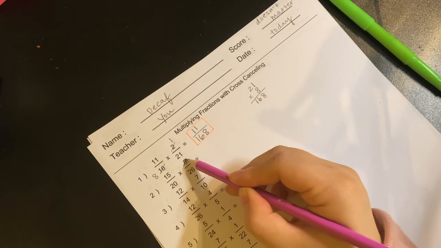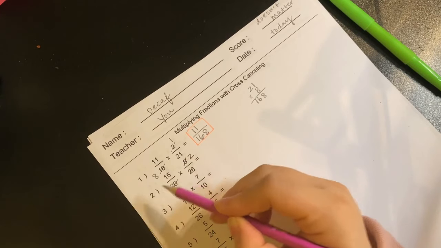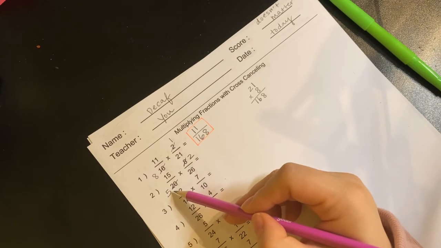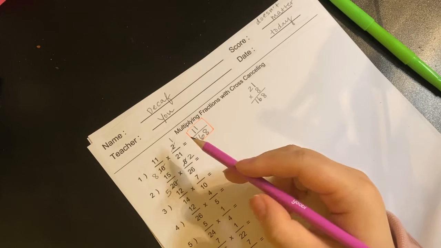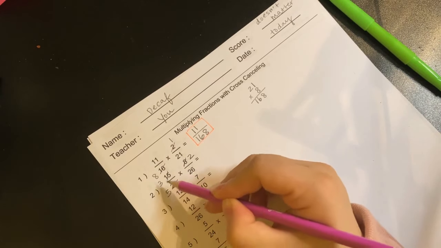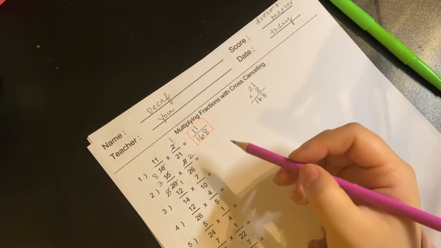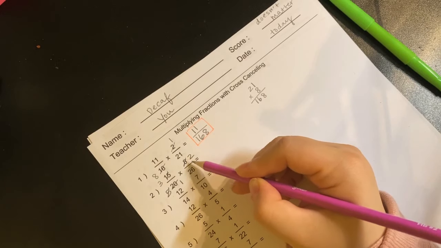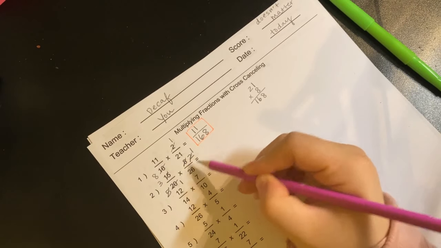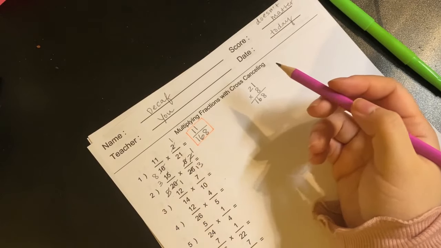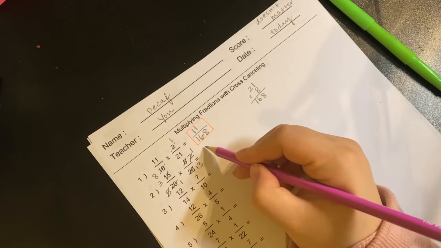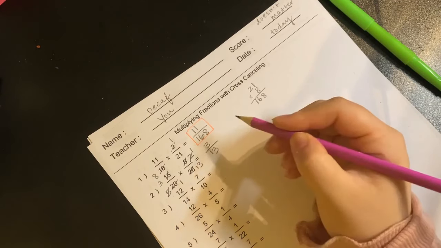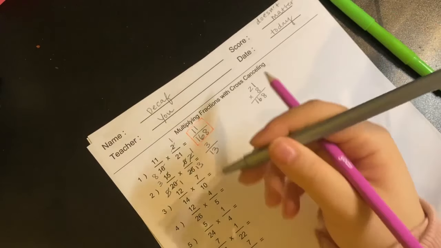So 4 goes into 8 2 times, 4 goes into 20 5 times, and 5 goes into 15, so 15 over 5 is 3 over 1. So we have 3 over 1 times 2 over 26, but then 2 goes into 2 and 26, so this would be a 1 and a 13. So that was a lot of canceling. 3 times 1 across is 3 over 1 times 13 is 13. So 3 over 13 would be our answer here.